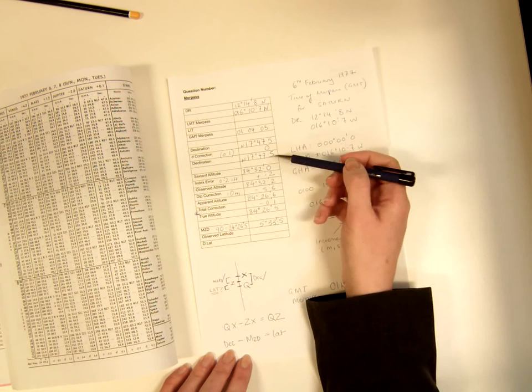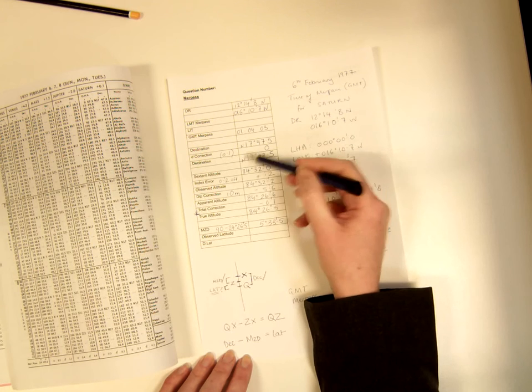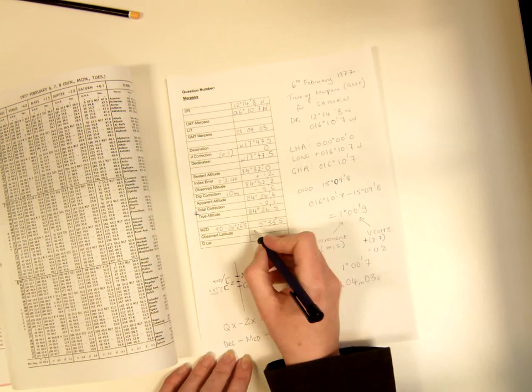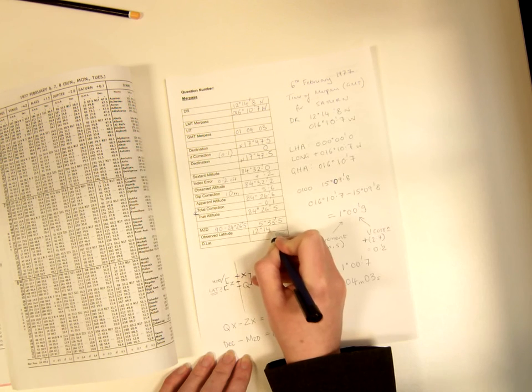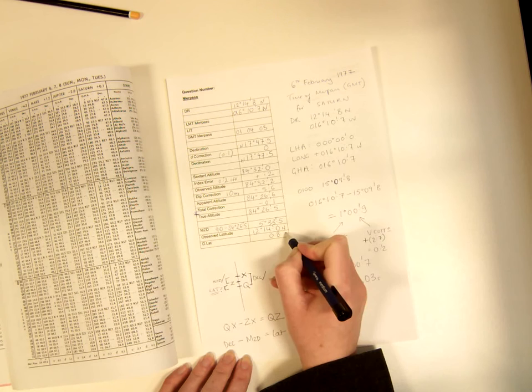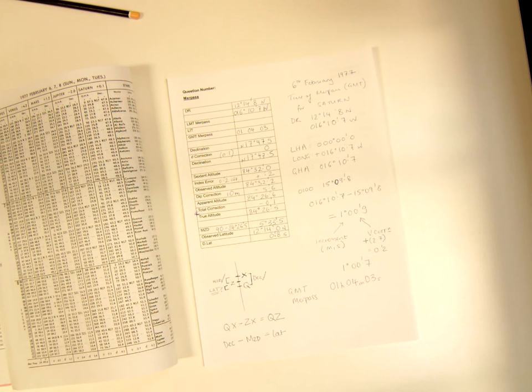So I'm going to subtract 5 degrees 33.5 from 17 degrees 47.5, and that's going to leave me with a latitude of 12 degrees 14.0 north. And there's a difference in latitude between my DR and my observed latitude of 0.8 south. So my actual latitude that I've used my sextant to find at merpass is 0.8 minutes south of my DR latitude, which is going to help me if I'm going to use this to plot a position fix.